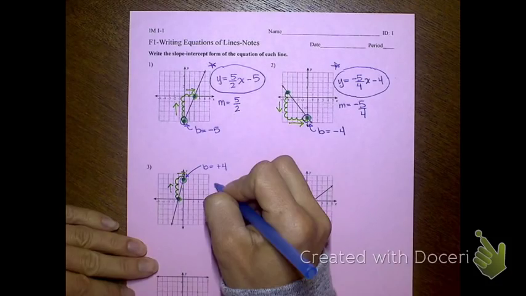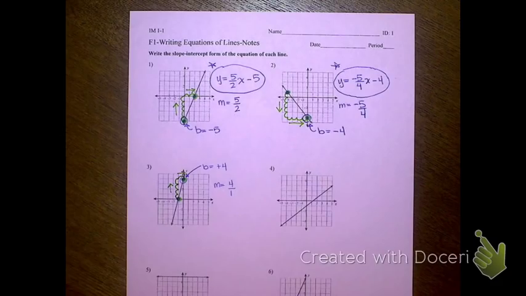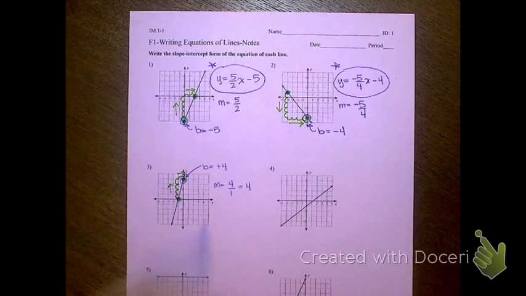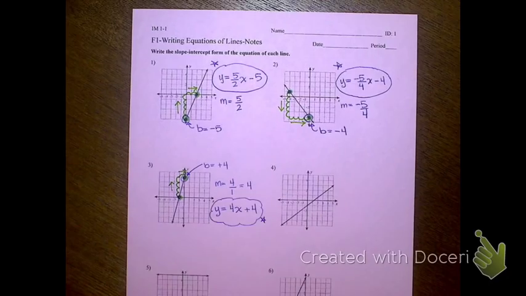Now, when I go to write this into my equation, am I going to write 4 over 1? What am I going to write? I'm going to just leave it in its reduced form. So now let's write the equation of the line. The equation of the line is y equals the slope, 4 times x plus b. So plus 4 this time because it was a positive y-intercept. Does that make sense why that's the answer? Are there questions on how we got that one?